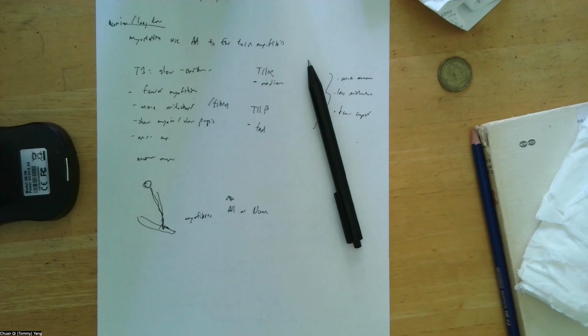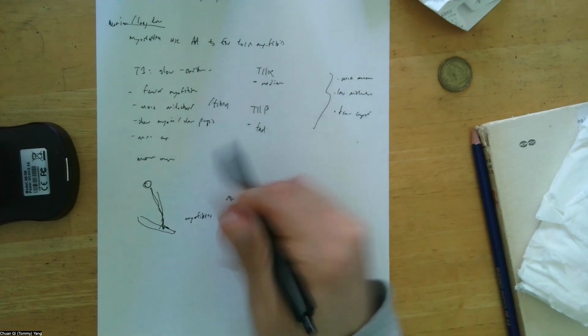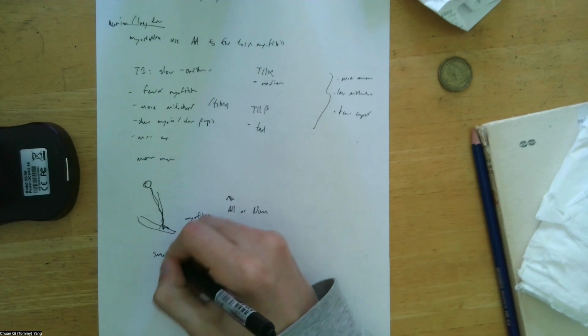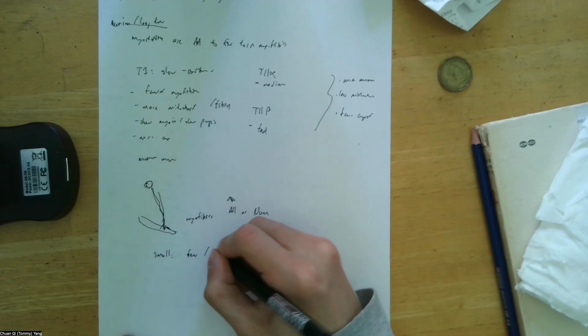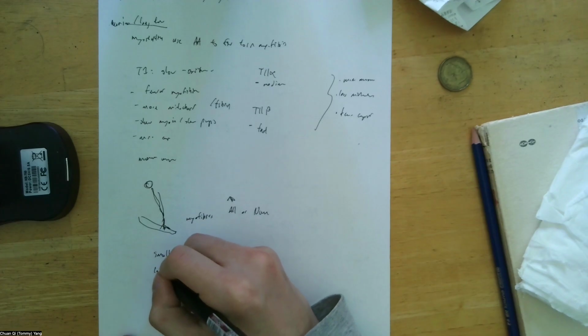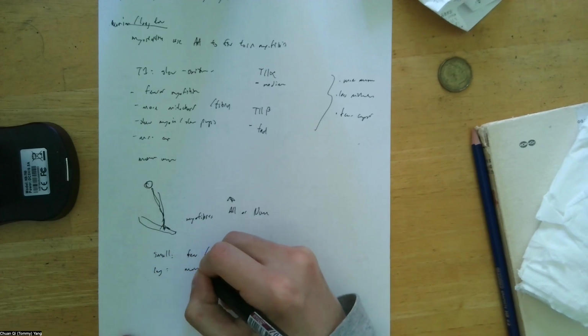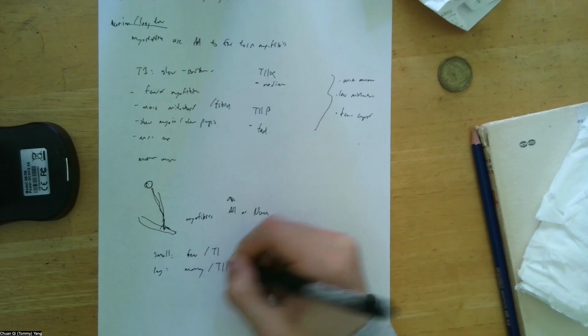So let's see what's a good example of this. Small motor units, I guess you can say, are few fibers with all being type 1, whereas the largest are going to be many fibers with all being type 2.